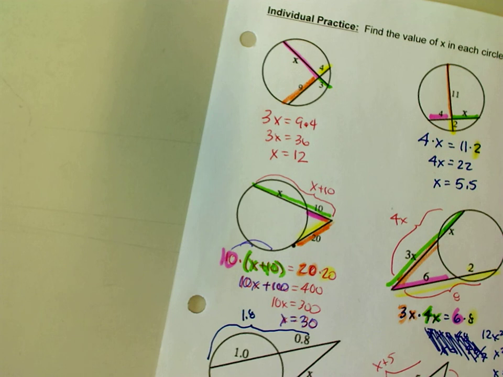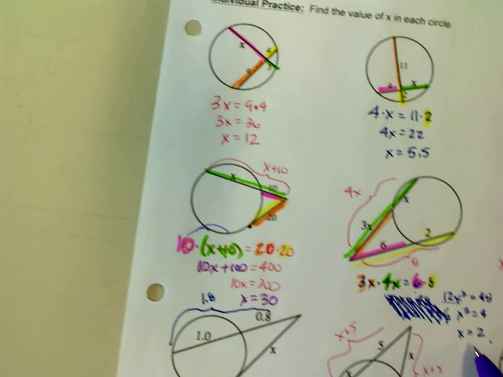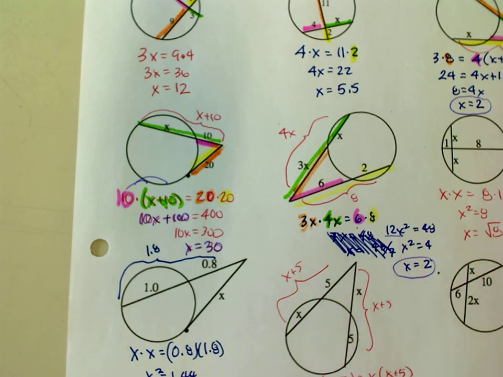3x times 4x is 12x squared. 6 times 8 is 48. Divide by 12, we get x squared equals 4. And then, when we square root that, we get x equals 2.